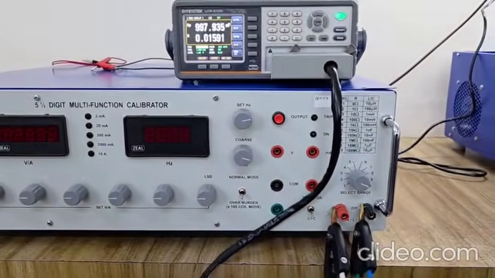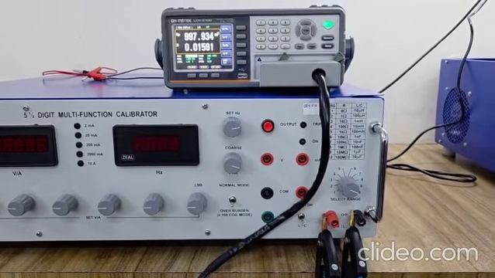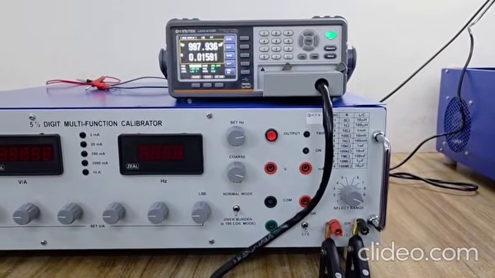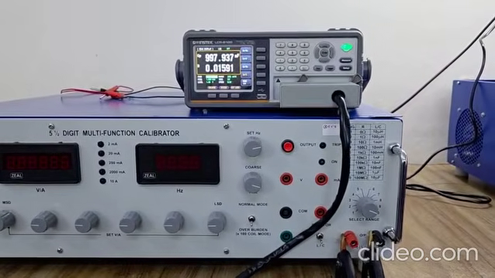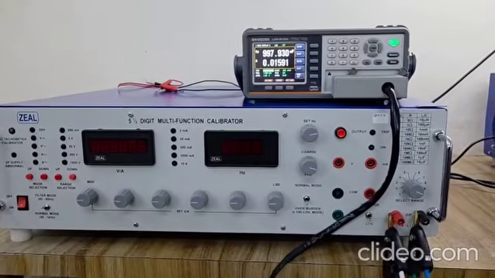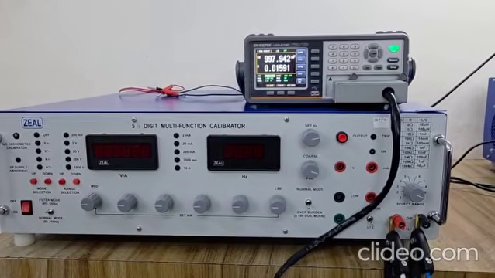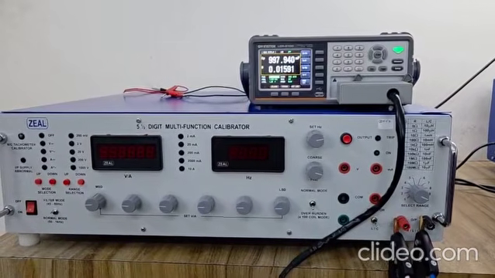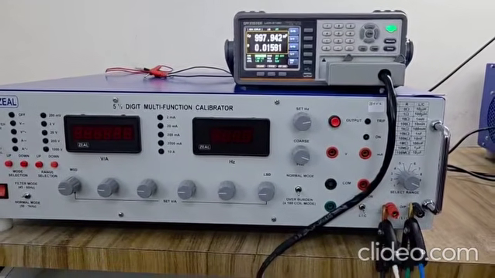So this is how you can use the fixed positions RLC points to calibrate LCR meters as well as the digital multimeter. For this particular process, it is not mandatory to switch on the calibrator. That is all. Thank you.